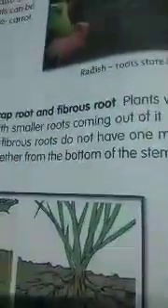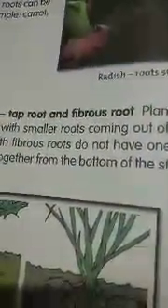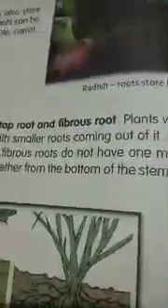Now here, why do plants have different kinds of roots? How do these different roots help the plant? Which type of plants will have a taproot and which will have fibrous roots? Here the question goes, taproot. When you see this taproot, it can go deep into the soil to absorb water and fix the plant firmly in the soil. Can you see, children, here? See this taproot. It goes deep into the soil and fixes the plant firmly in the soil.